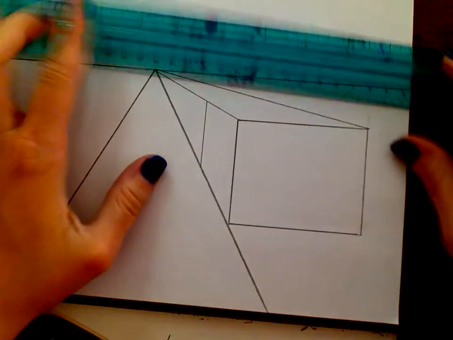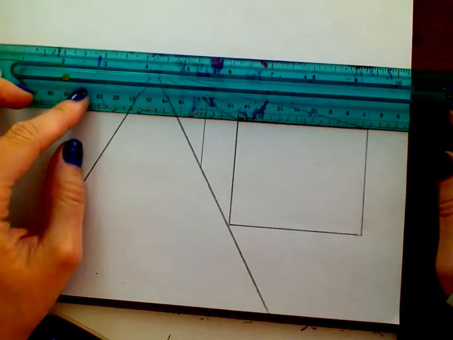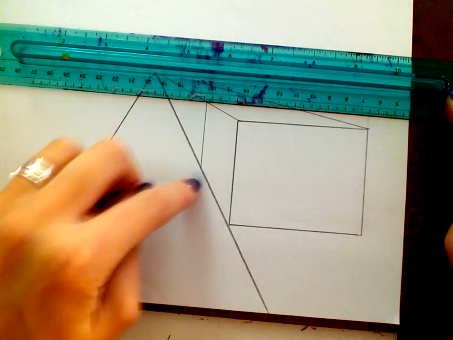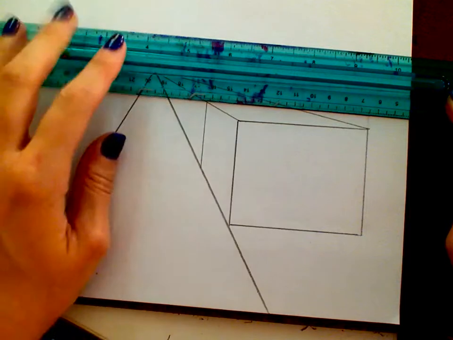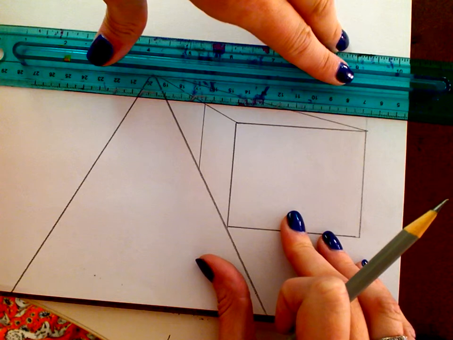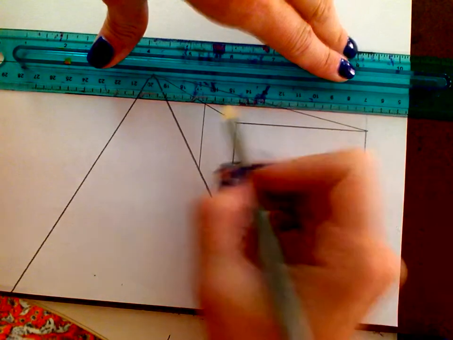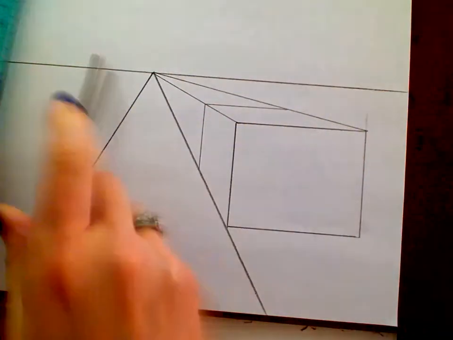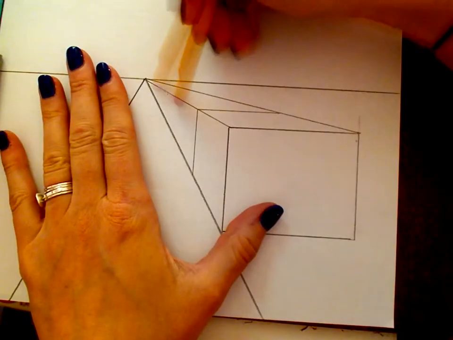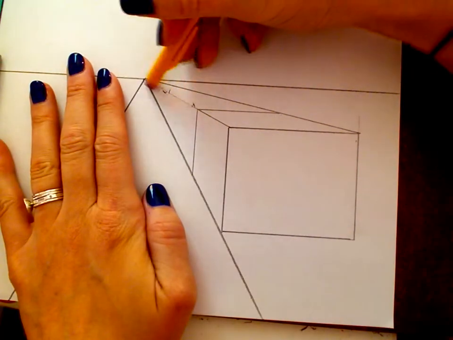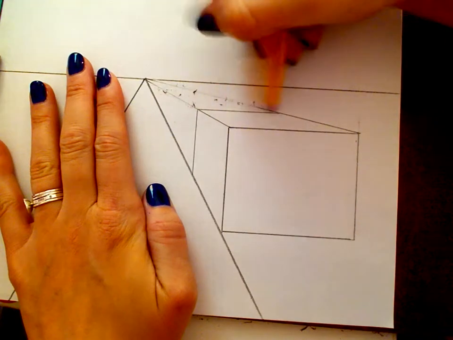Now for the top, what I'm going to do is put it on the top of the building, which is horizontal, and just slide it until I line up. My ruler will be perpendicular to this vertical line, and that will be the top back edge of my building, like the roof edge. Erase these lines going to the vanishing point. I'm not going to erase this bottom line because that is my road. Okay, so that's just a quick review.